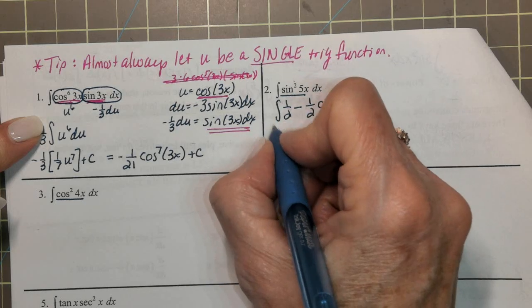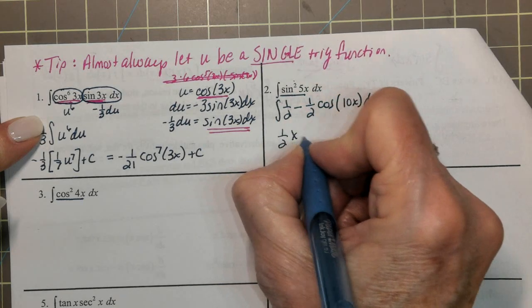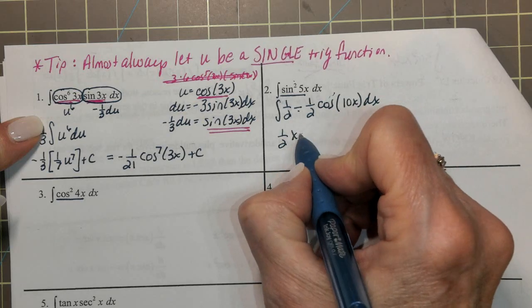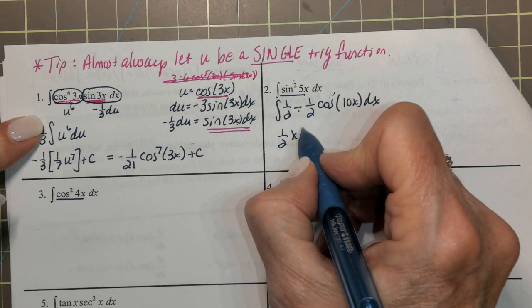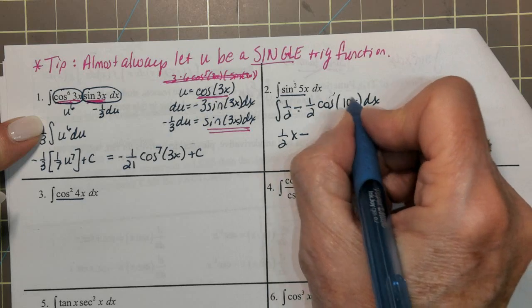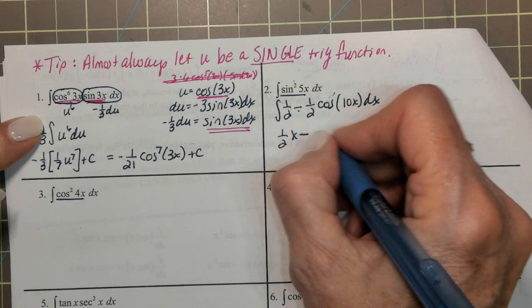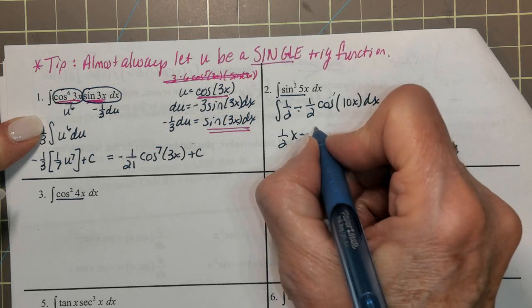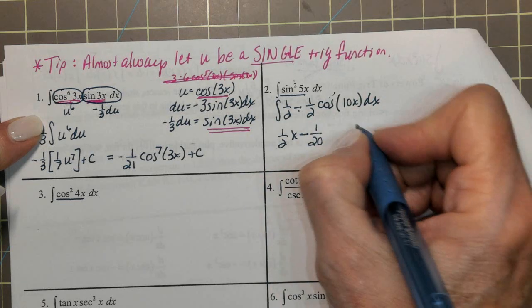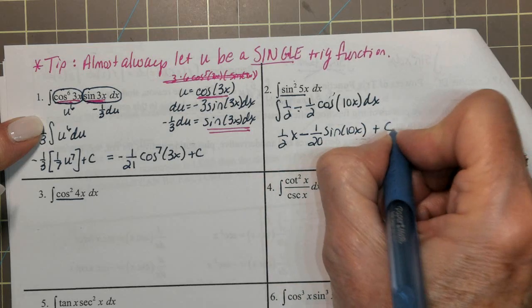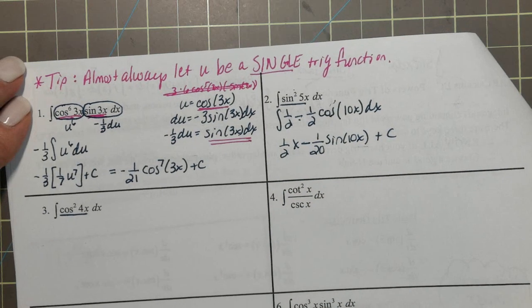So that will be 1/2 x. Integrating cosine, keep the sine. We're going to have to divide by the 10. We're doing a u sub in our heads here. Divide by the 10, get 1 over 20 sine of 10x plus c, and we're done.